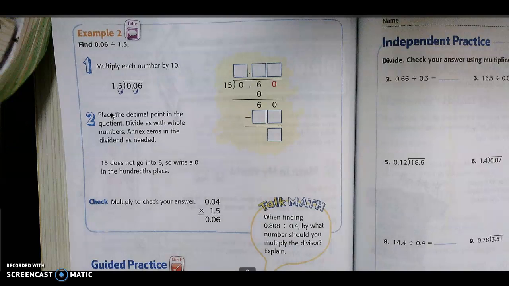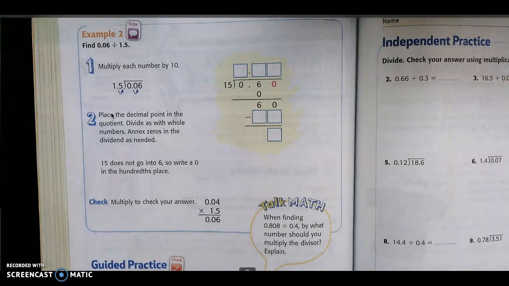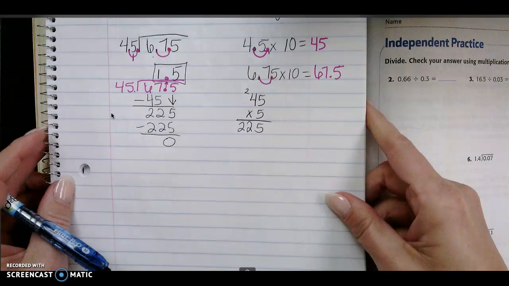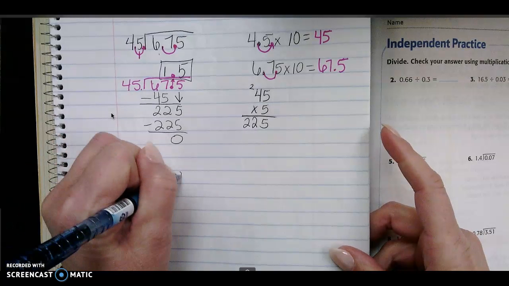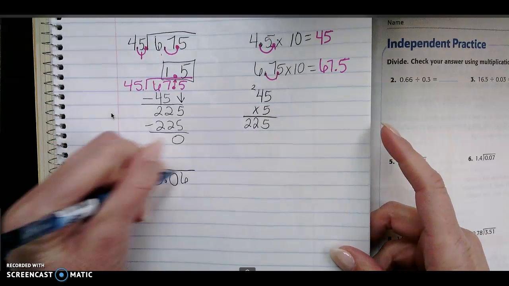All right, so this one is to find 6/100ths divided by 1.5. Okay. So 6/100ths divided by 1.5.